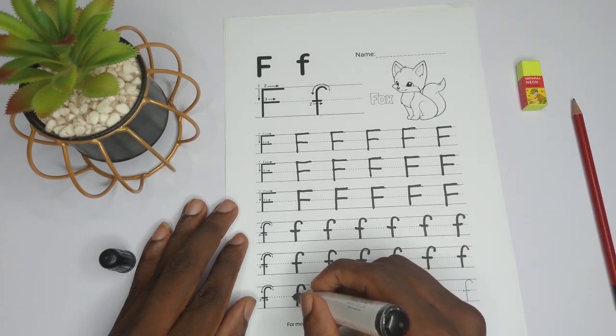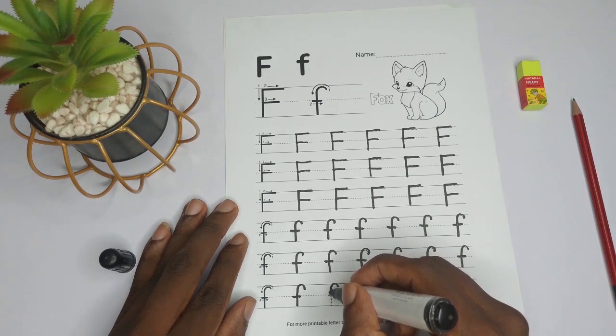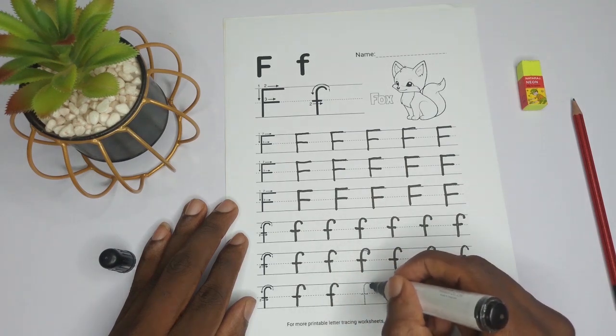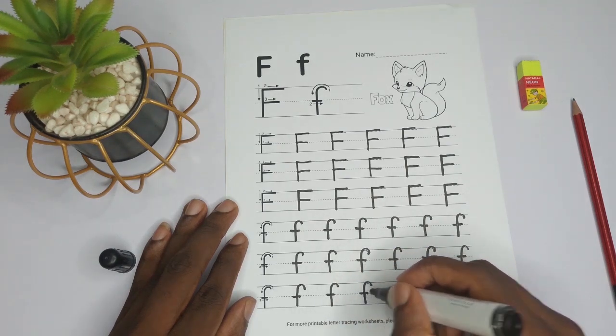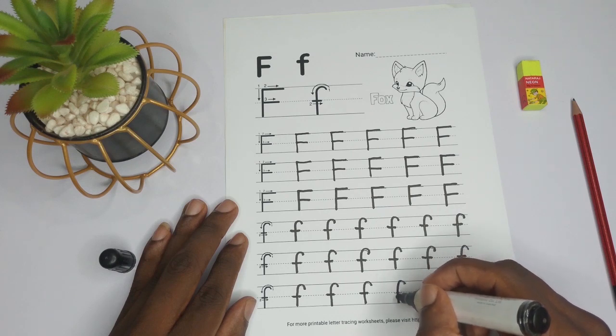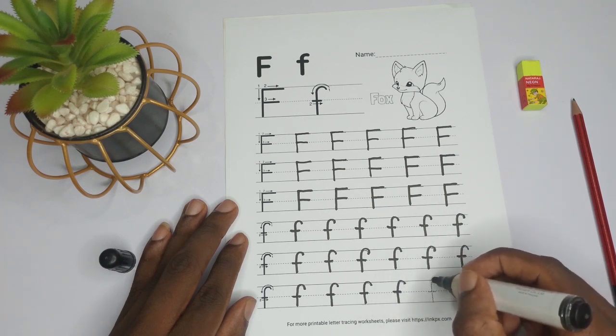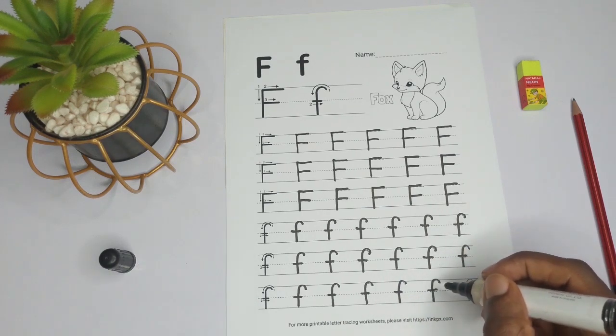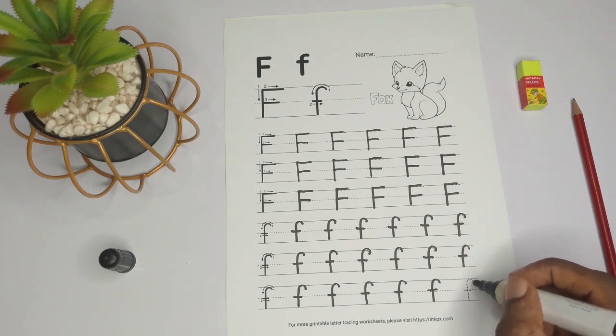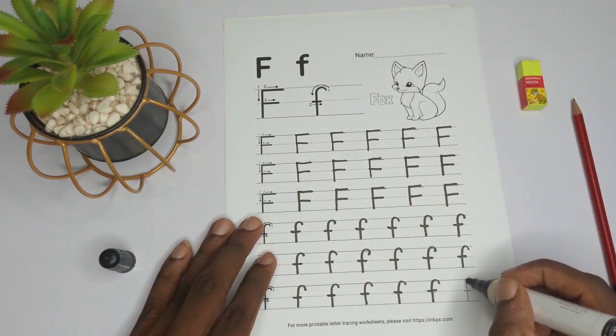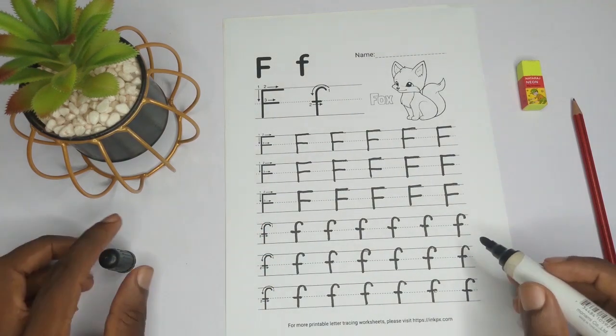So let's continue joining them. Very good. Nice. Very good, almost there. One last one, release this one. Let's do that. Very good, good job.